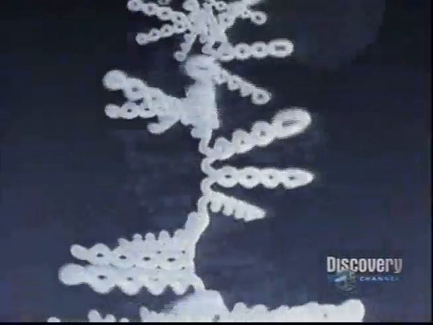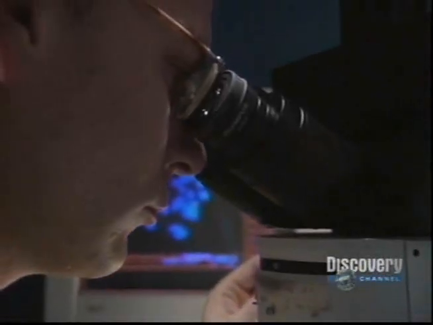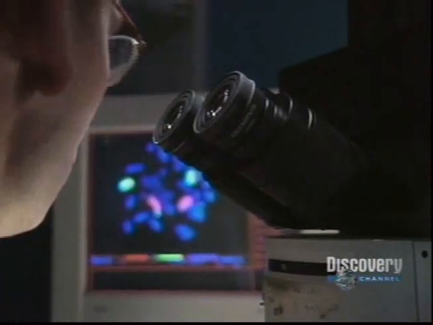Inside the cell's nucleus are 23 pairs of human chromosomes, and inside them the 20 to 25,000 genes that make up the human genome. Scientists can identify the genes that cause diseases by using information in the Human Genome Project. Mutated genes cause a variety of diseases, such as muscular dystrophy and hemophilia.